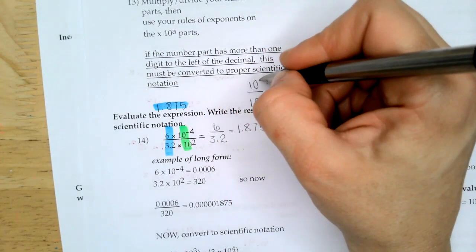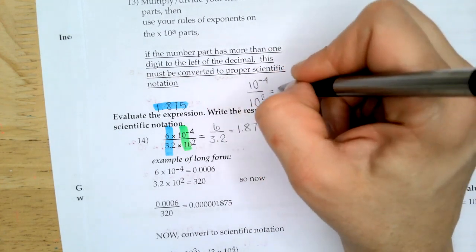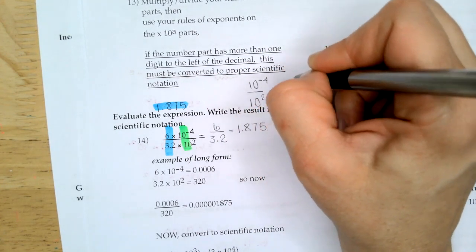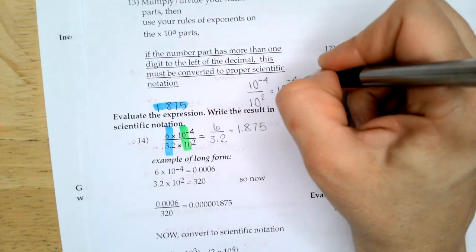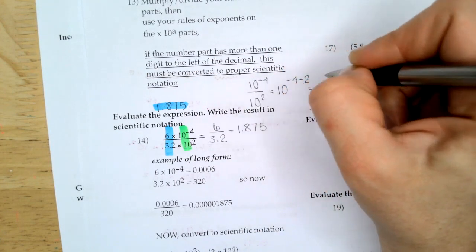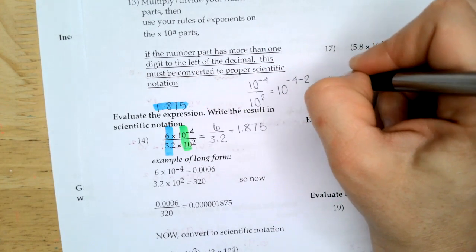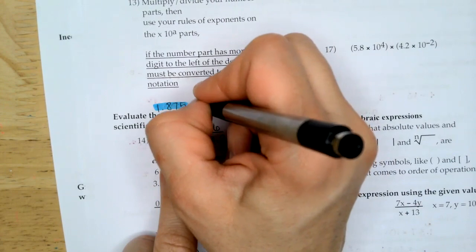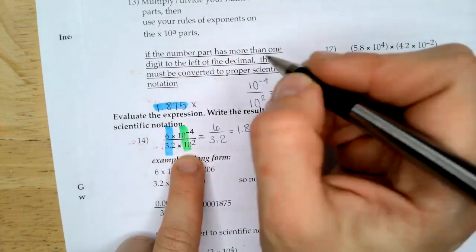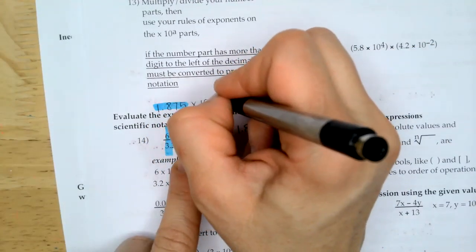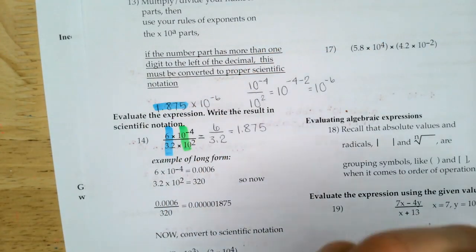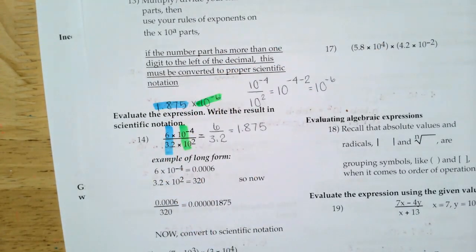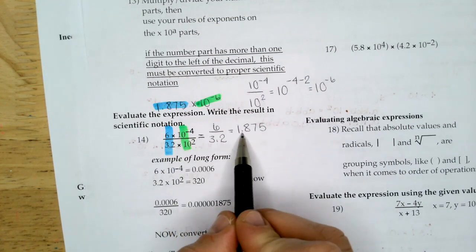So 10 to the negative fourth power divided by 10 squared becomes that same base, and then you take that top exponent and you subtract the bottom exponent. Negative 4 minus 2 is 10 to the negative 6. So we have 1.875. We're going to keep that multiplication symbol. And then that second term is 10 to the negative 6. Okay, that I find to be the fastest way to evaluate those expressions. You can also do it the long way where you take this, change it to an exponent.